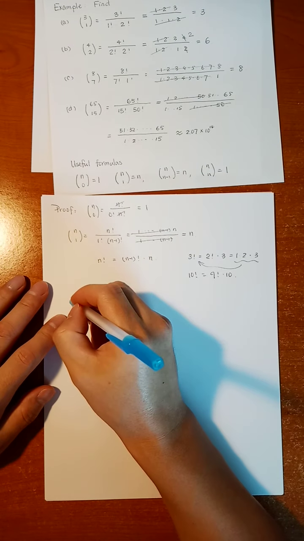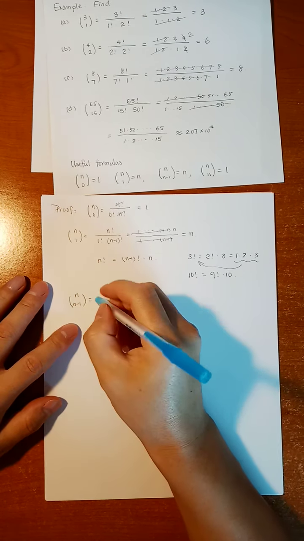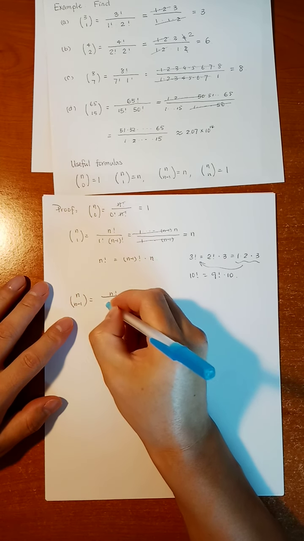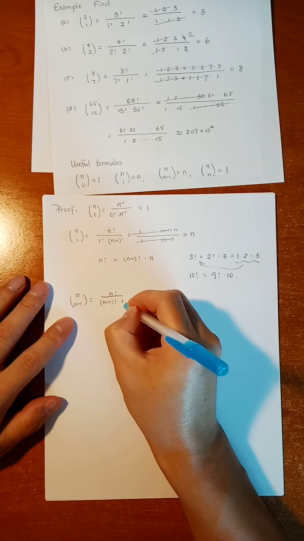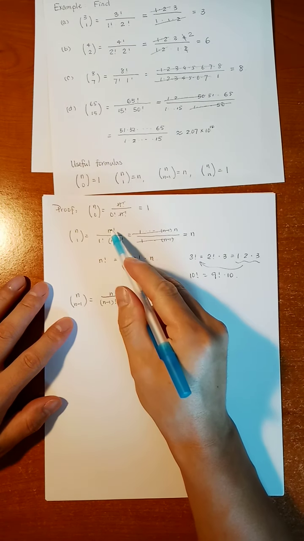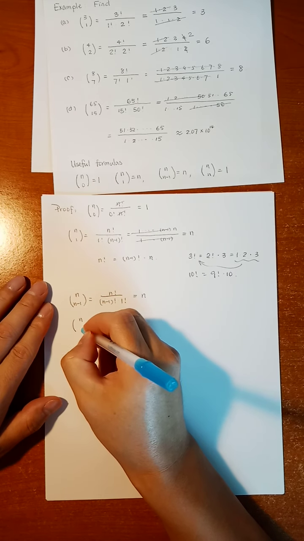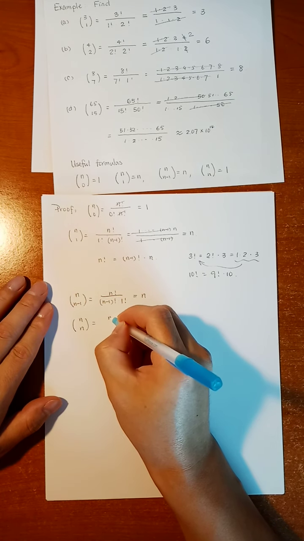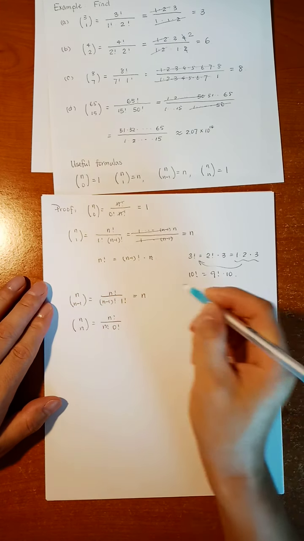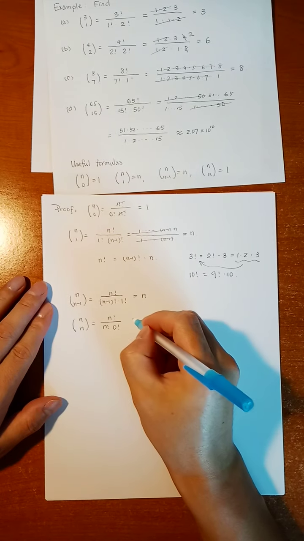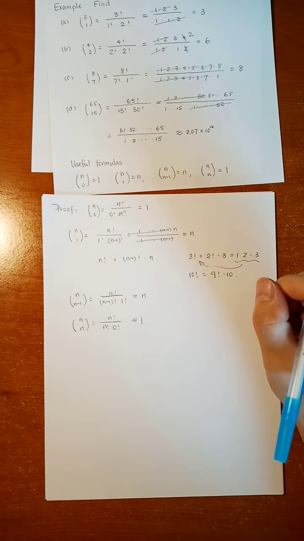Right? And next, n choose n minus 1. N choose n minus 1 is n factorial over n minus 1 factorial times n minus (n minus 1), which is 1 factorial. And you see these two numbers are equal, so it's equal to n. N choose n, you have n factorial over n minus n, which is 0 factorial. And this one is identical to the first one. It's equal to 1. So those are the 4 steps.